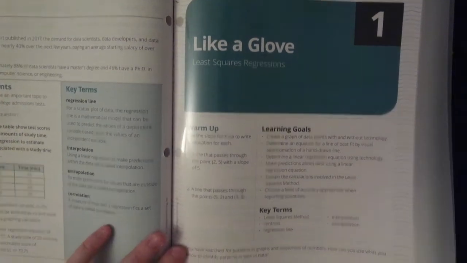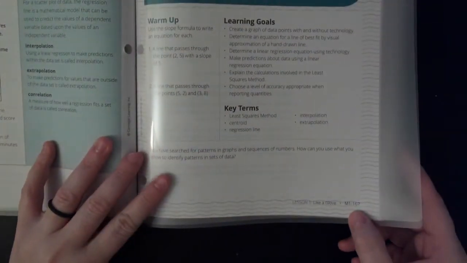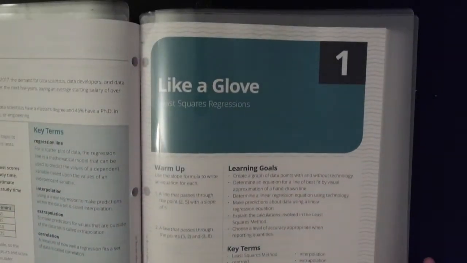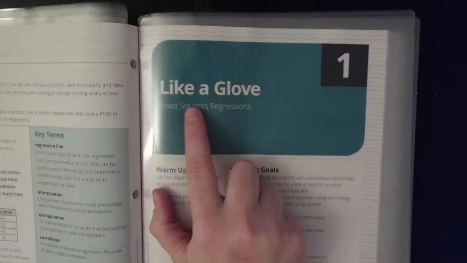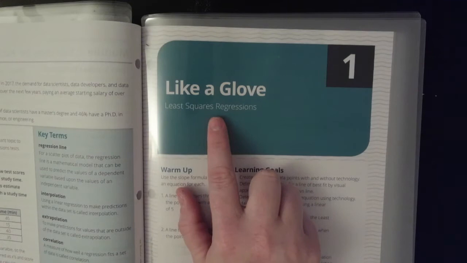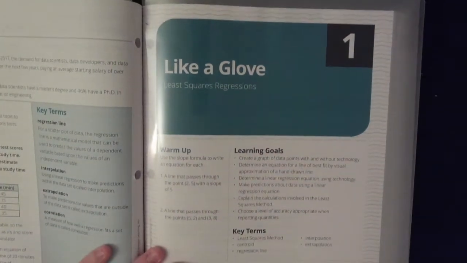This is page M1 167. This might be a very large jump. So it's like a glove. Sorry, I can't talk.